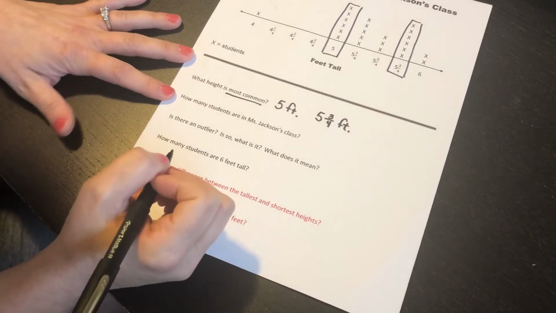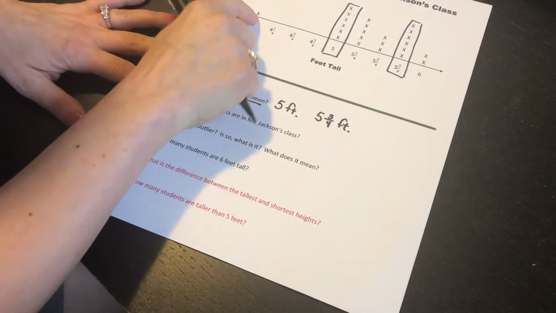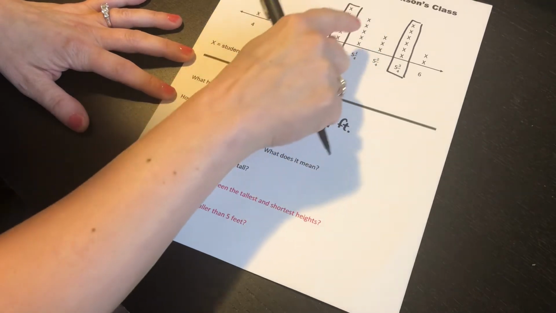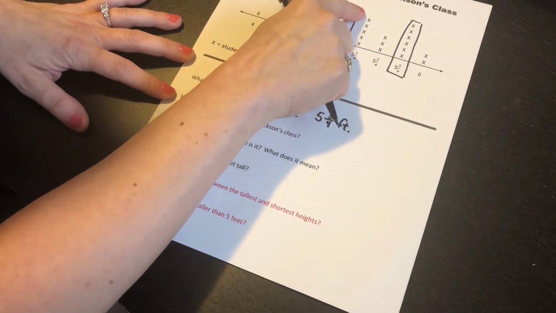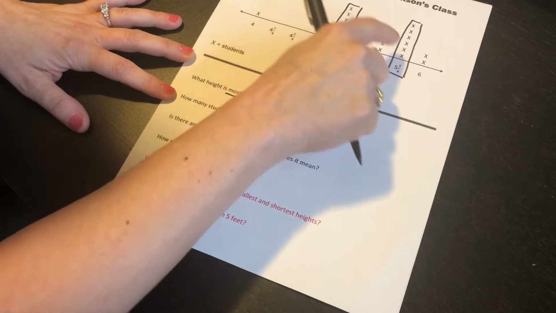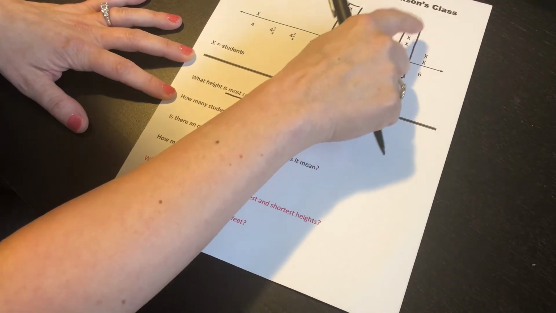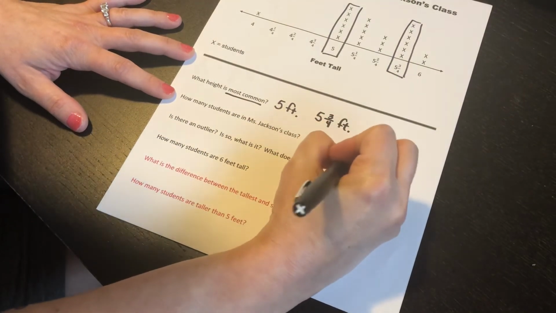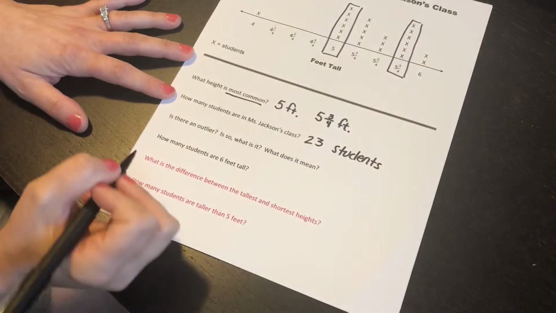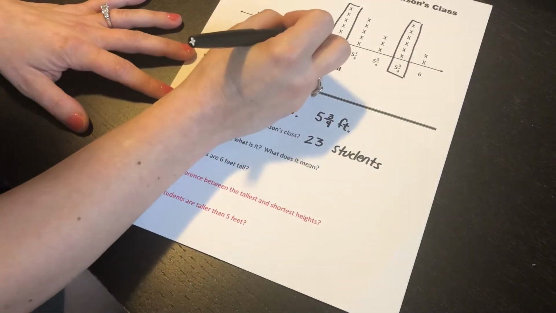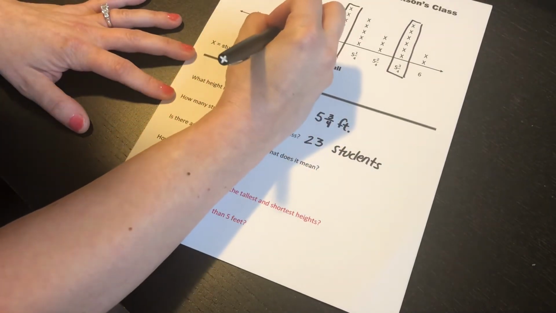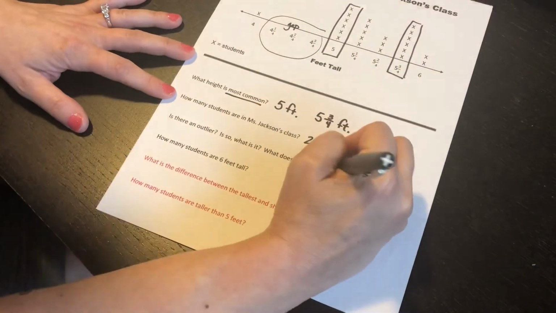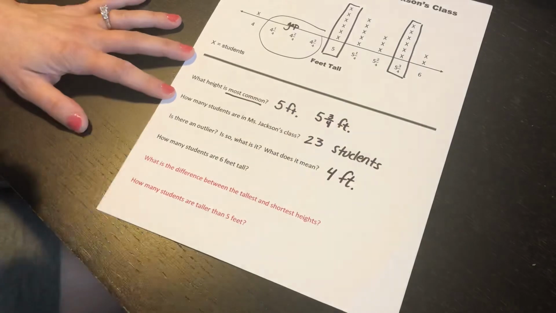How many students are in Miss Jackson's class? 1, 2, 3, up to 23. Is there an outlier? If so, what could it mean? Well, there is this gap in the data, and most of the data is here. So here's our outlier, and the outlier is 4 feet tall.